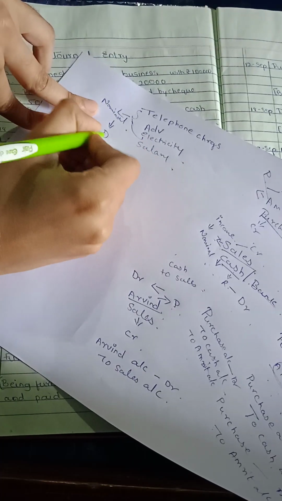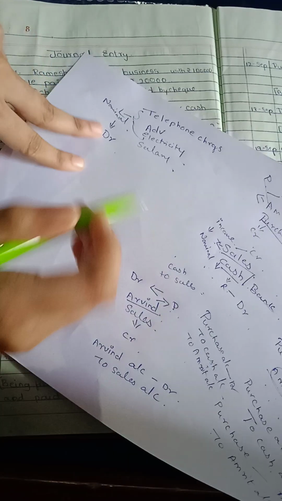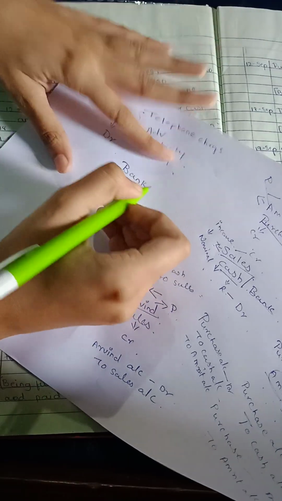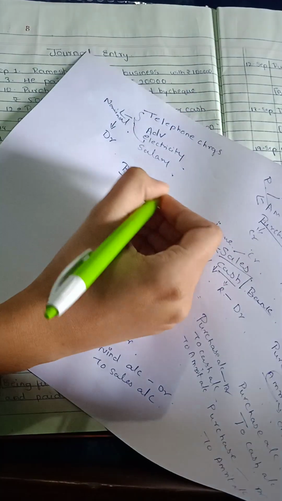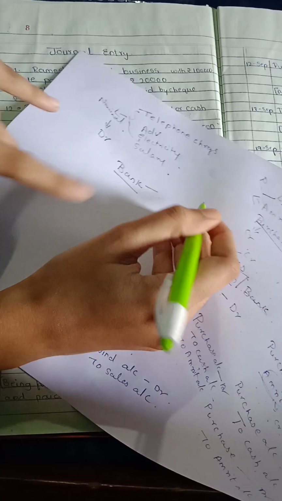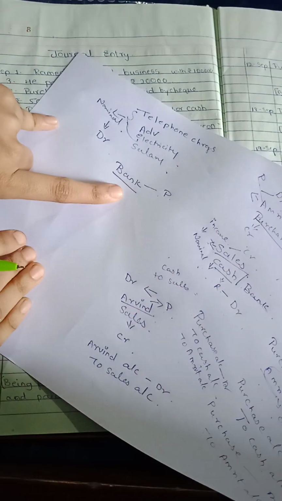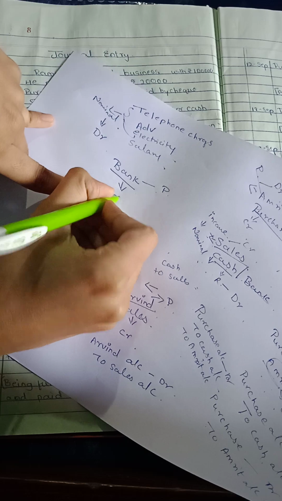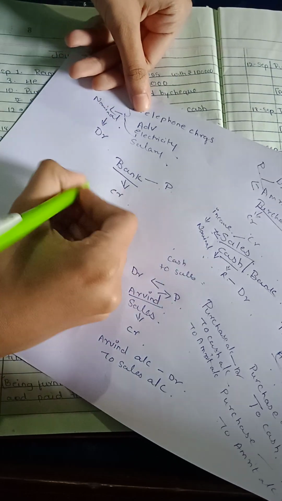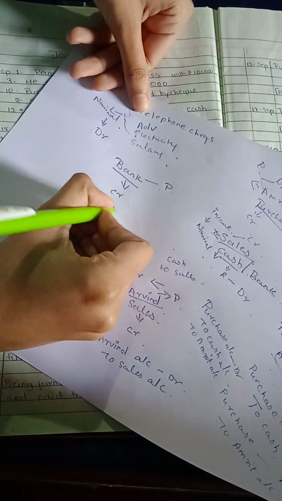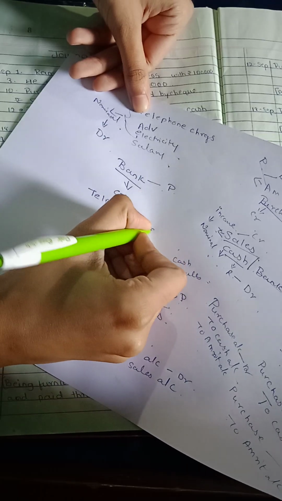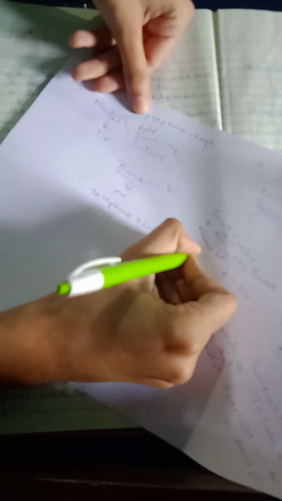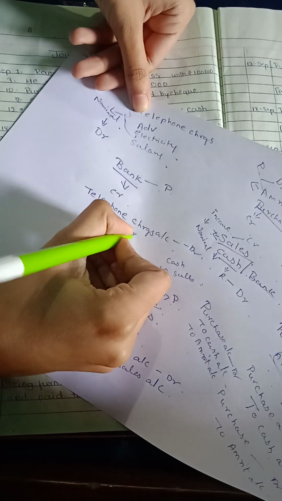So this will mean debit. When we are paying through bank, the bank is paying on behalf of us, right? Amount is going out from the bank. So it will come in personal account, credit the giver. So it will come in credit. So the entry will be telephone charges account debited to bank account. Okay.